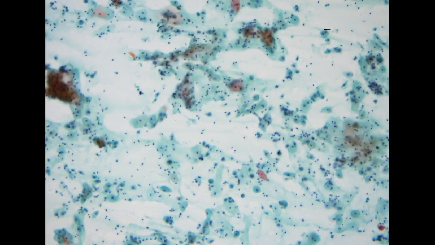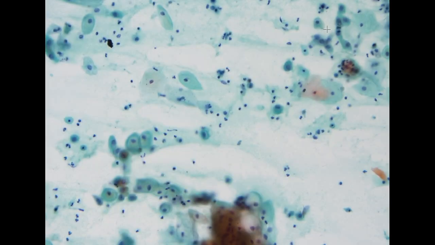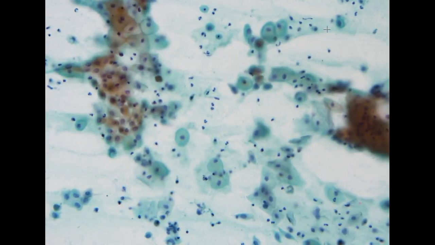On low power, this Pap smear is coming from a 57-year-old female. Again, you can appreciate the background. We do not see mostly individual superficial and intermediate cells.